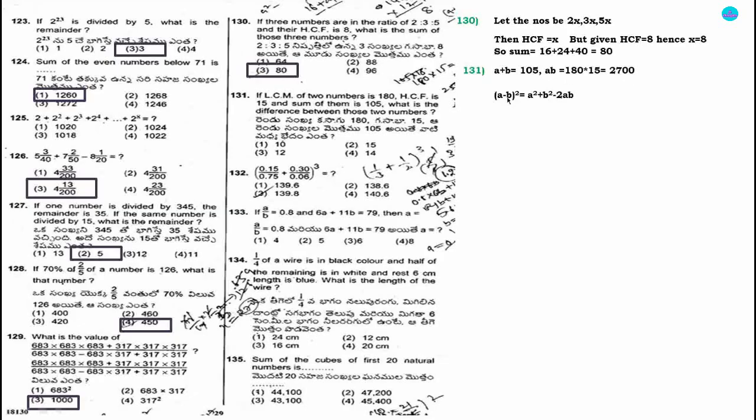Now we know the formula A minus B whole square is A square plus B square minus 2AB. Now this A square plus B square, how can we write? A plus B whole square minus 2AB, minus 2AB. Can we write like this? Yes. Now A plus B is 105 whole square minus 2AB minus 2AB is minus 4AB, that is minus 4 into 2700, that is 225. So we got A minus B whole square is 225. What they are asking here, difference between those two numbers. So A minus B whole square is 225, A minus B is equal to root of 225, that is 15. Answer is option 2, 15.